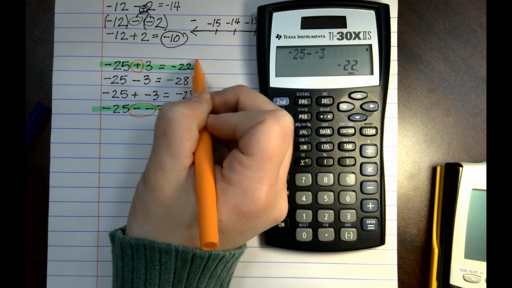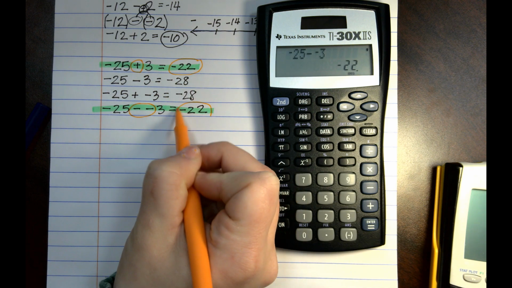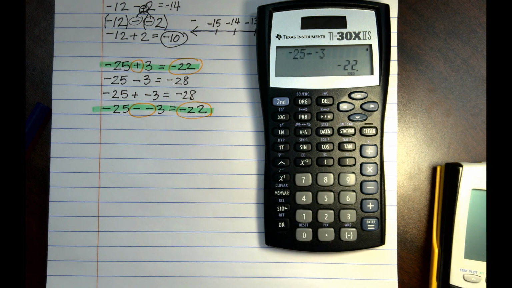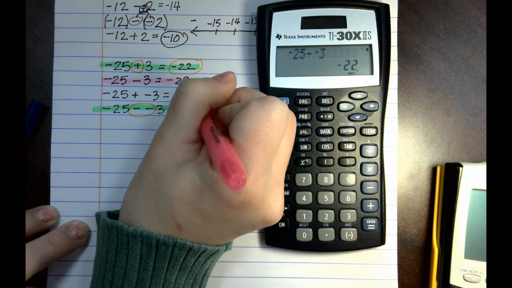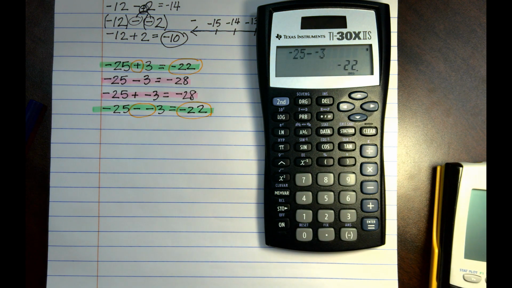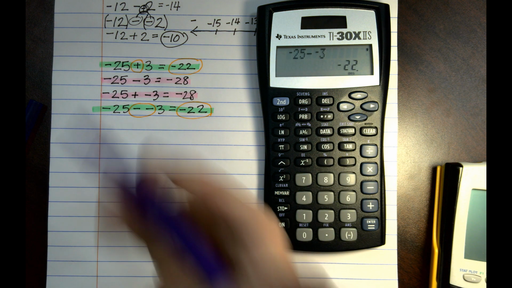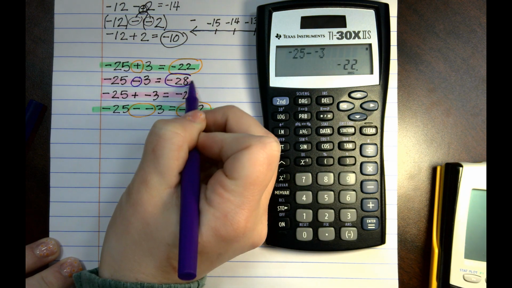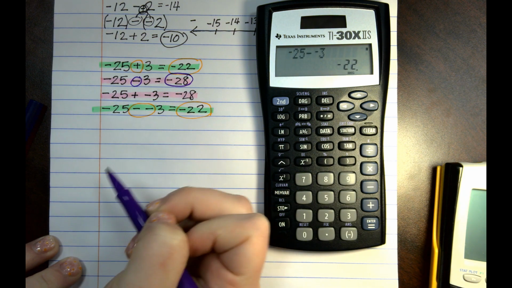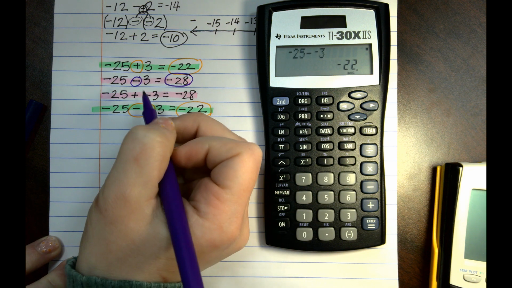We get the same answer. We can also see that we get negative 28 when we do these. Whenever I subtract 3, I get negative 28. When I add negative 3, I get negative 28.